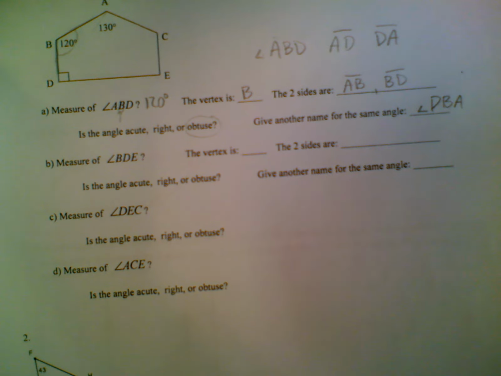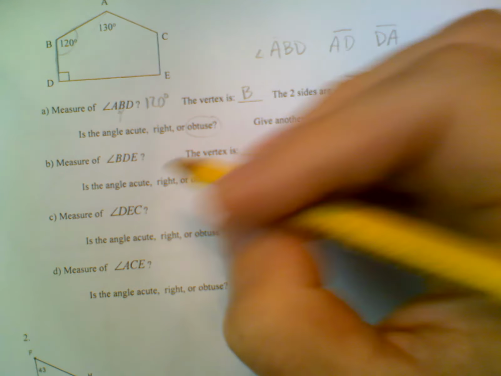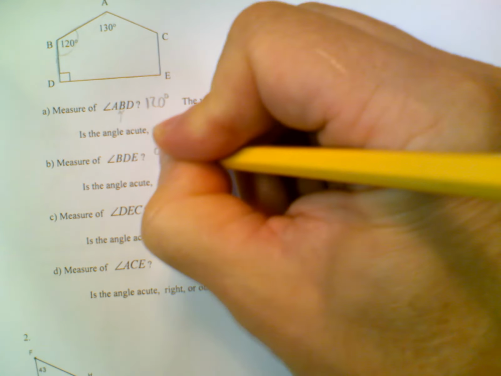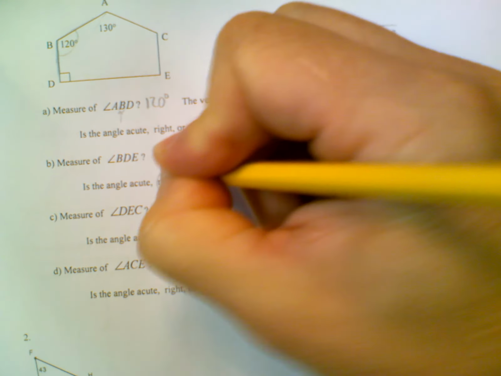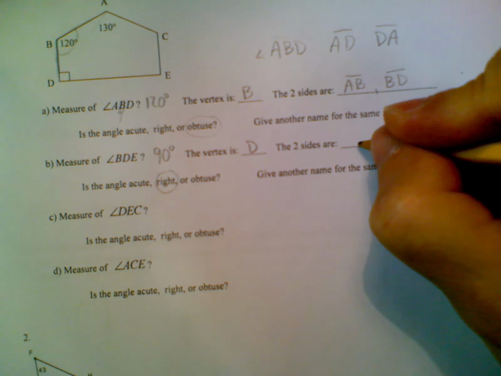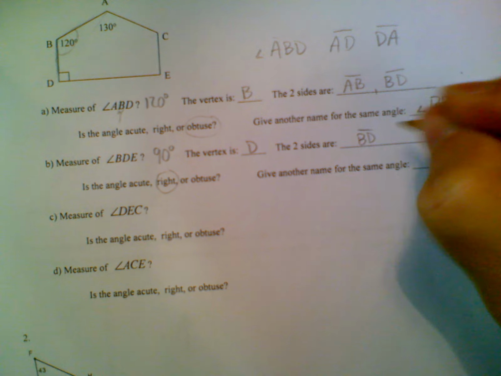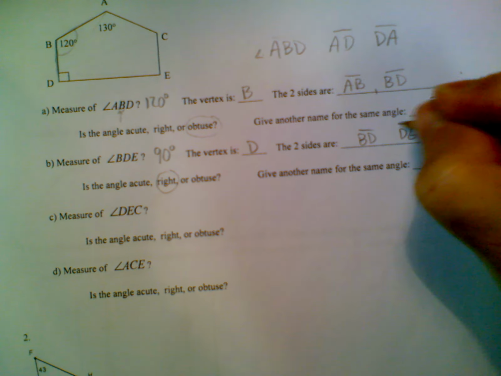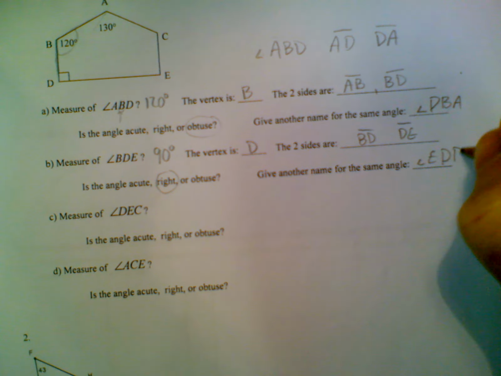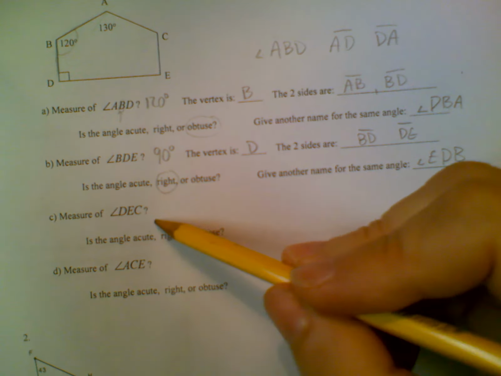Okay. What is the measure of angle BDE? Probably most of you recognize that symbol as indicating that that is a right angle whose measure is 90 degrees. The vertex is D. The 2 sides are BD and DE. And another name for this angle, EDB, is what I'm looking for. Okay. The measure of angle DEC.